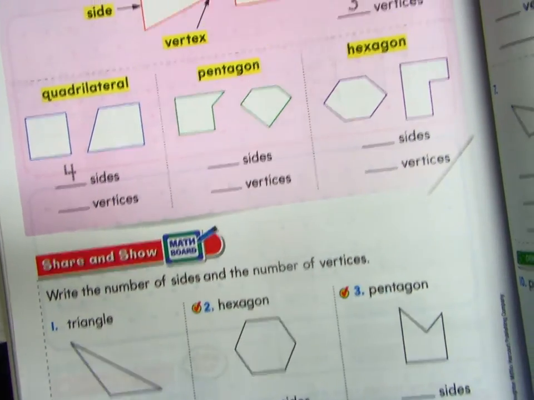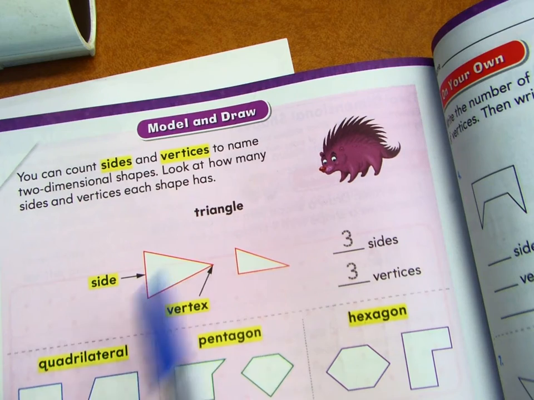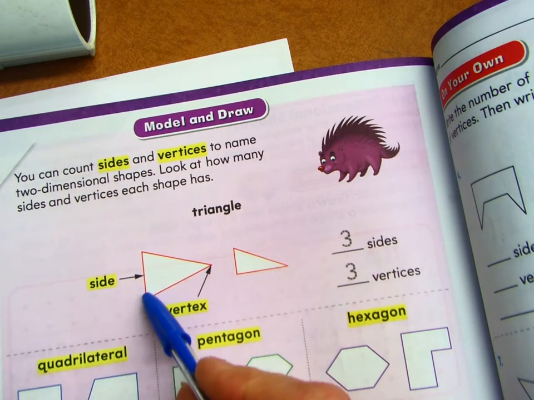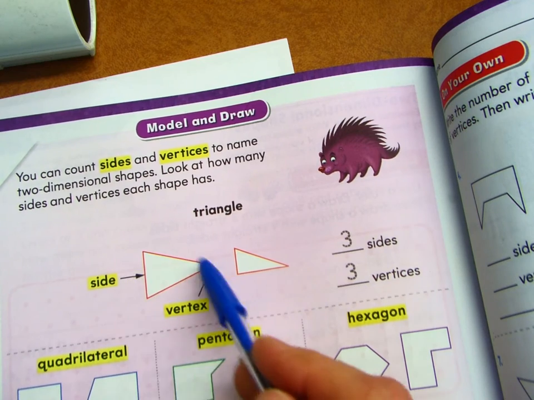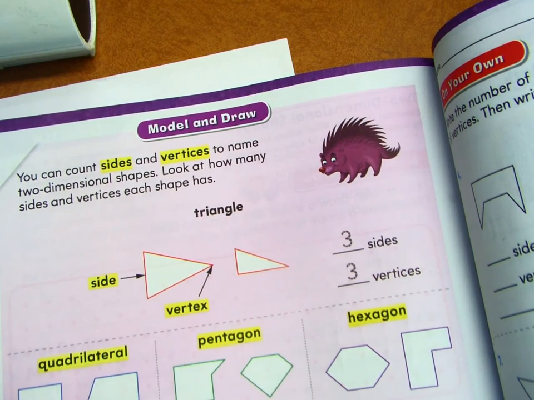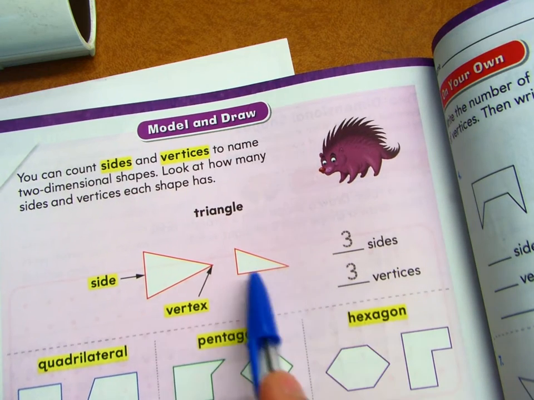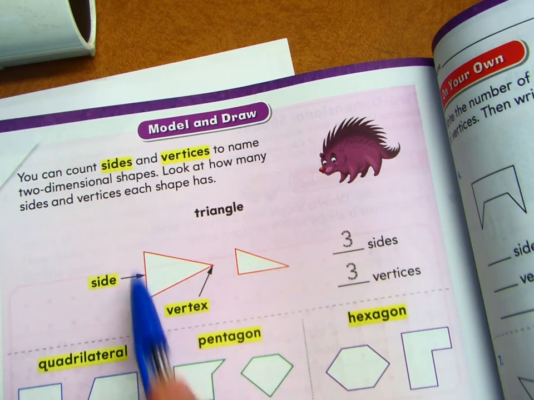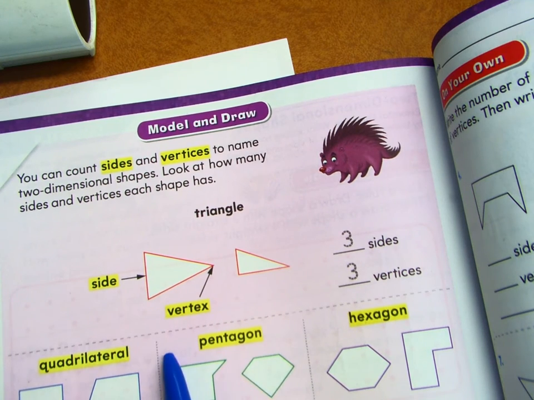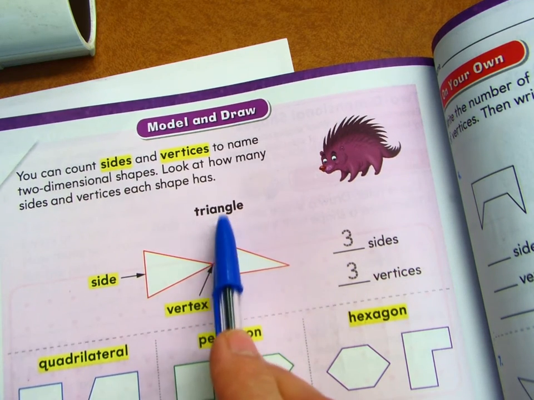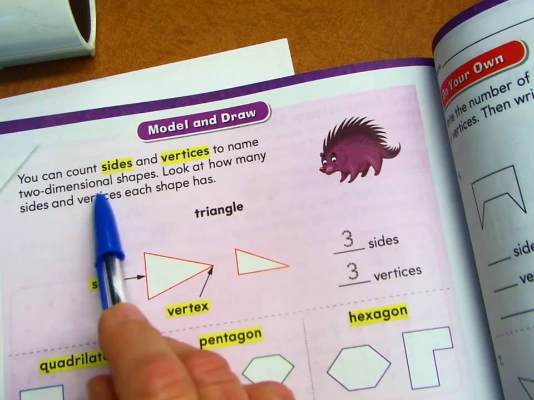Okay, now you'll notice that these have how many sides? 3 sides. And they also have 3 vertices, which are where the 2 sides come together. That's a vertex, right? So we put 3 sides, 1, 2, 3, and 3 vertices, 1, 2, 3. And what shape has 3 sides and 3 vertices? Ta-da! A triangle.